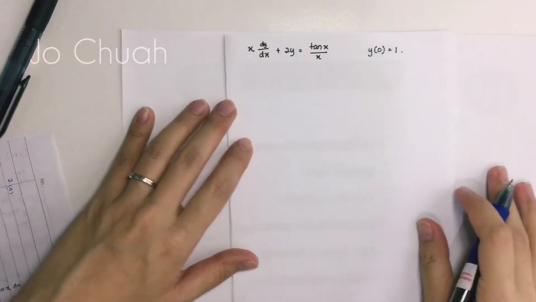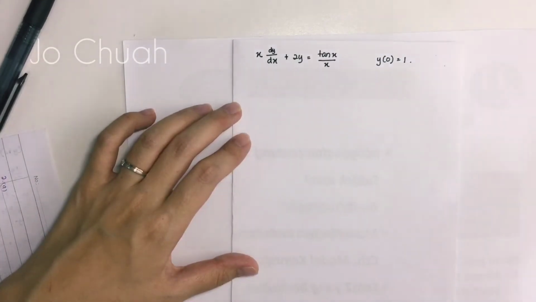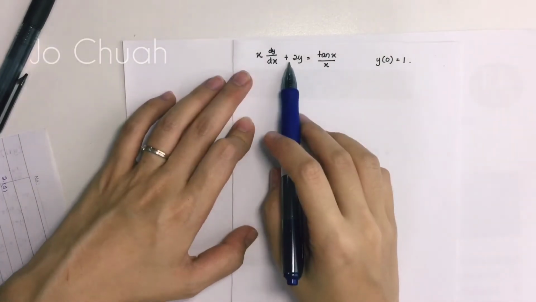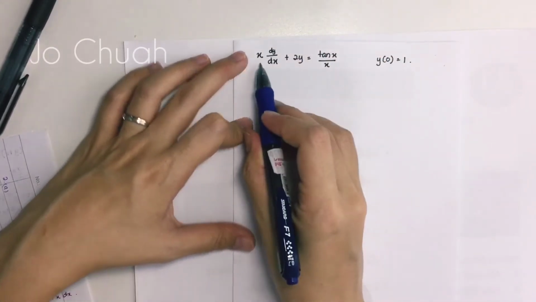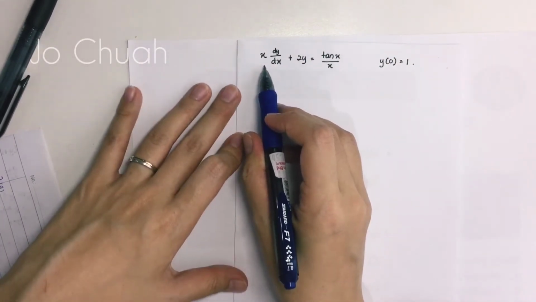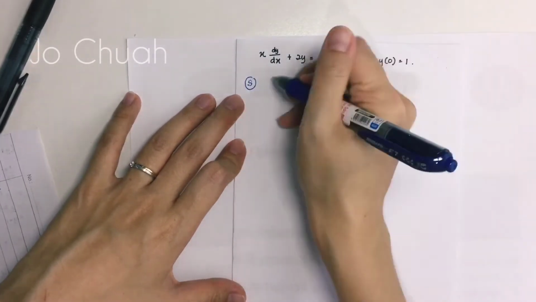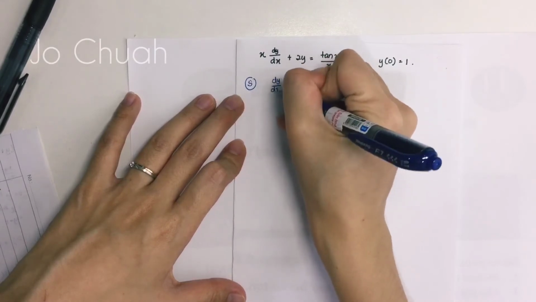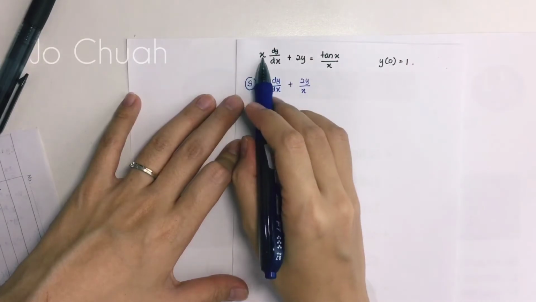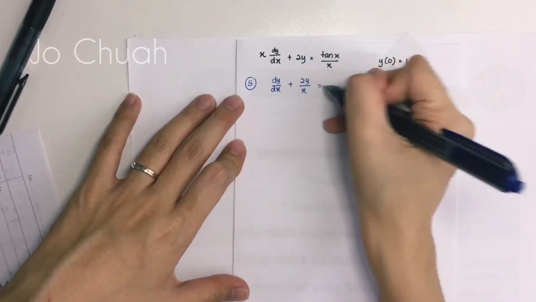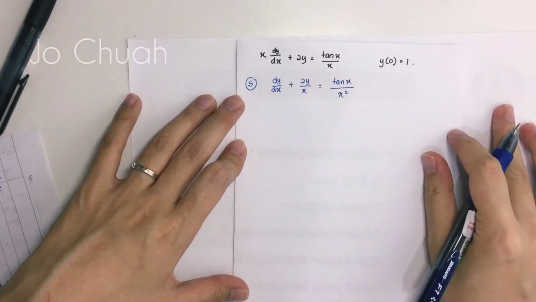For the next example, we're gonna have something like this. You have to try to separate them first, but obviously you can't. So the best way is to do integrating factor. So this is not yet the form that we want. So the S step, we have to simplify it into dy over dx plus 2y over x, because we moved this to the side, equals tangent x over x squared.